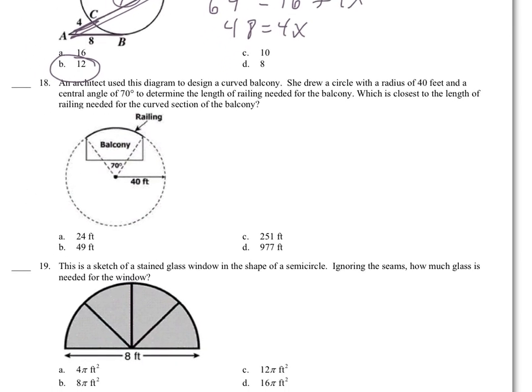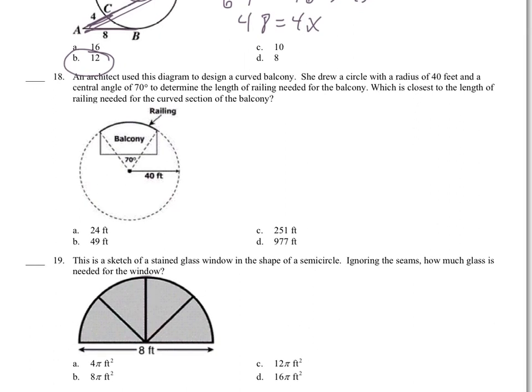Okay, word problem here. An architect is using a diagram to design a curved balcony. She drew a circle with a radius of 40 feet and a central angle of 70. So here we have an angle of 70 degrees. The radius is 40 feet. We need to find out how much railing there is. So really, we're just looking for arc length here.